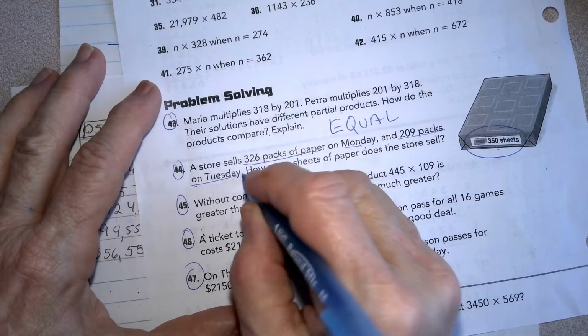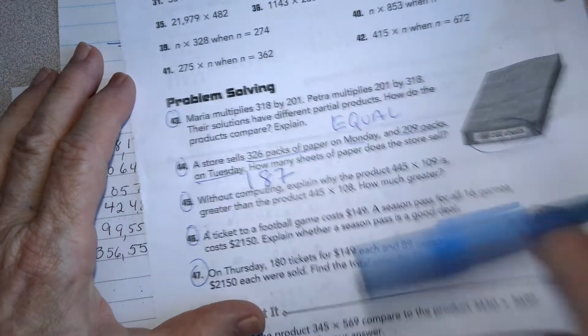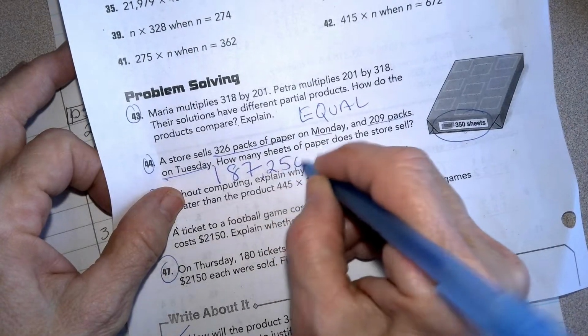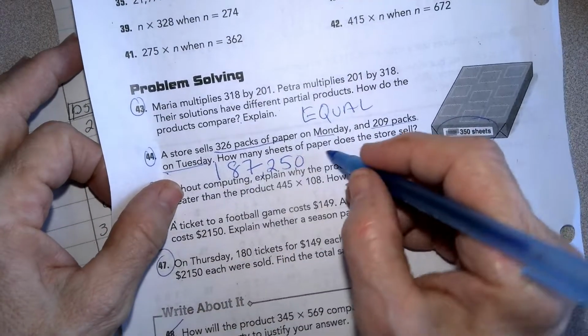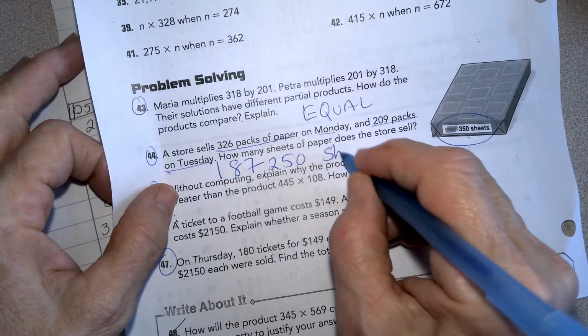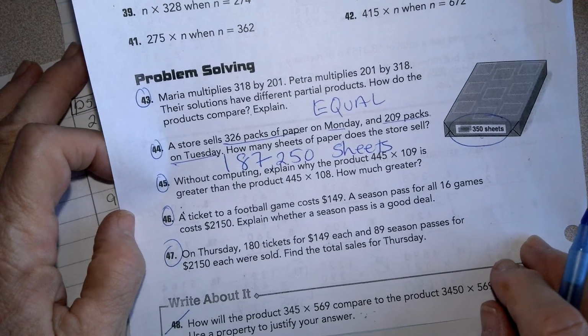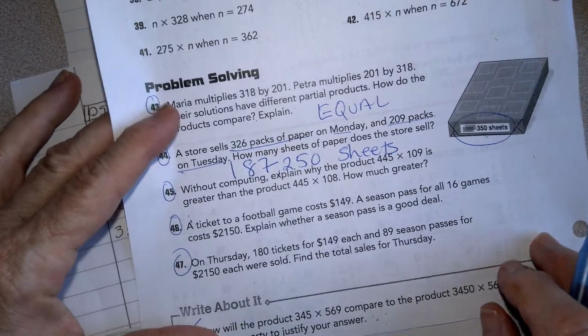So go ahead and put 187,250. How many sheets? 187,250 sheets. That's a lot of paper. Yep. All right.